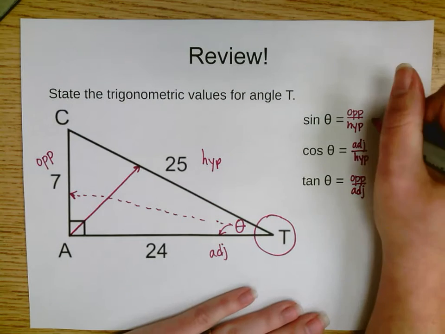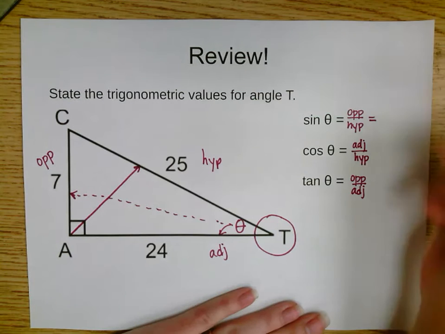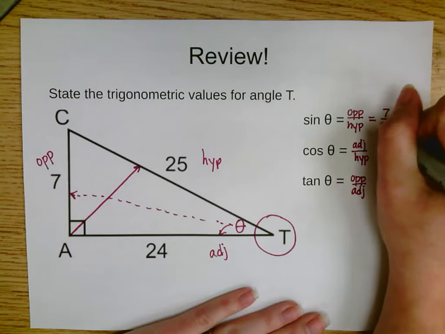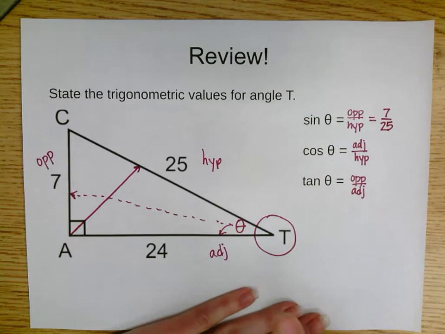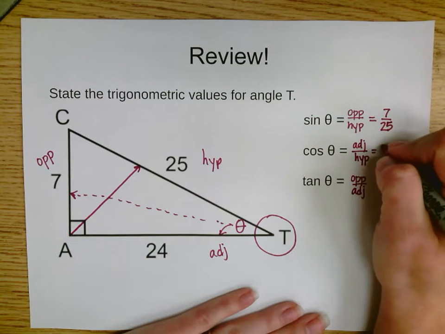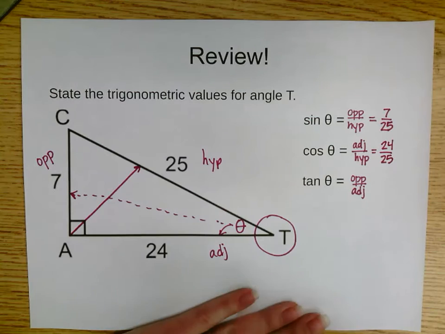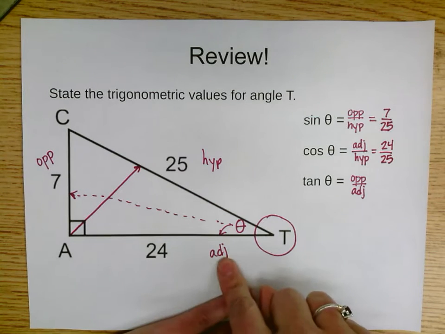So sine is opposite over hypotenuse, so the opposite is 7, the hypotenuse is 25, so this is 7 over 25. Cosine is adjacent over hypotenuse, so 24 over 25. And tangent is opposite over adjacent, so 7 over 24.